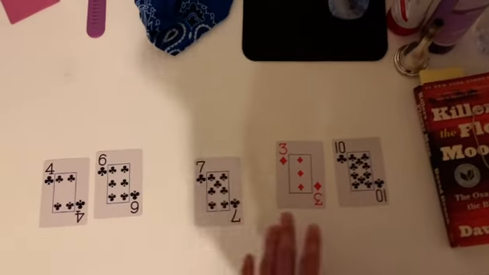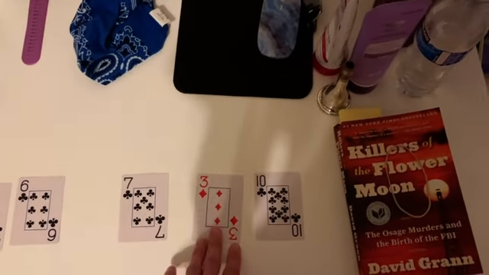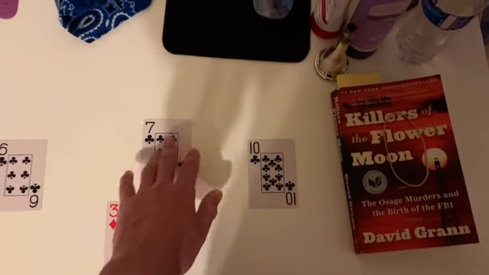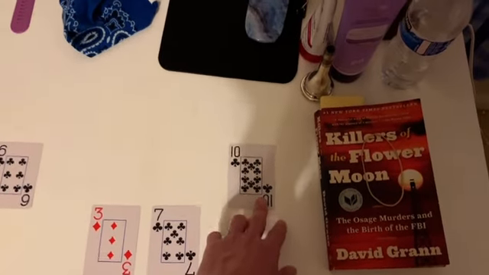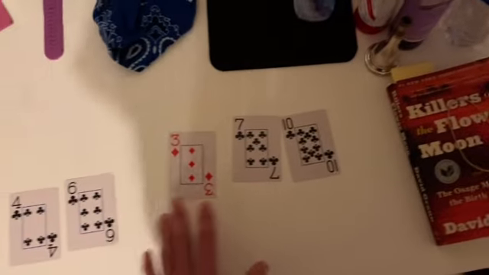Then we merge 7 with the 3 and 10. 7 compares to 3. 3 is less than 7, so 3 becomes the start. And then 7 compares to 10. 7 is less than 10. And 10 compares to nothing, so 10 goes right here. So this is our newly sorted list.